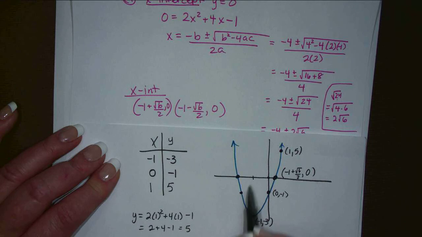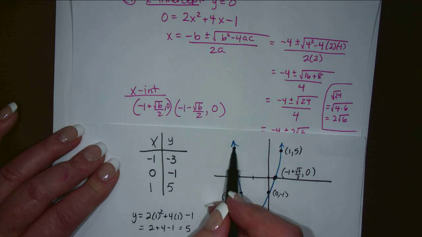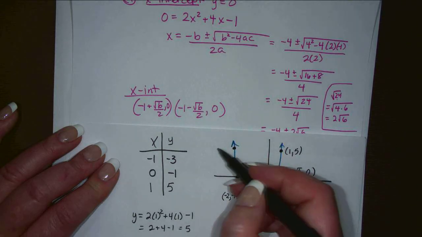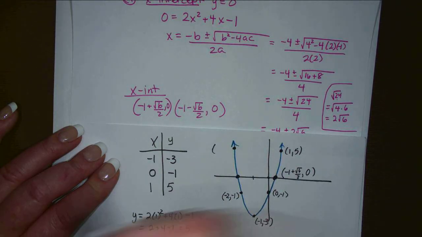We have these symmetric points here. Could we say what they are? This is negative 1. So how far over did I get to that point? How far do I move from negative 1 to get to this point? In the x direction, 1. So this would be 1. The y value is the same, but it's over 1. What about this one? Negative 1 plus 1 is 0, plus 1 is 1. What would this be? 1 more in that direction.